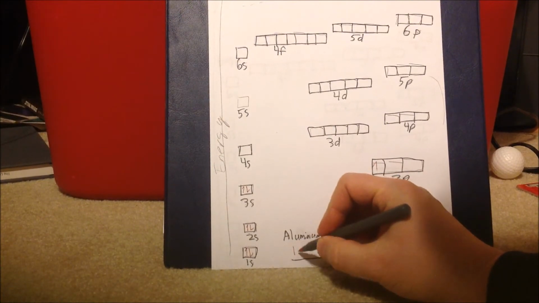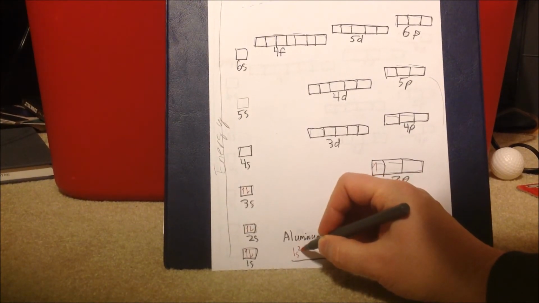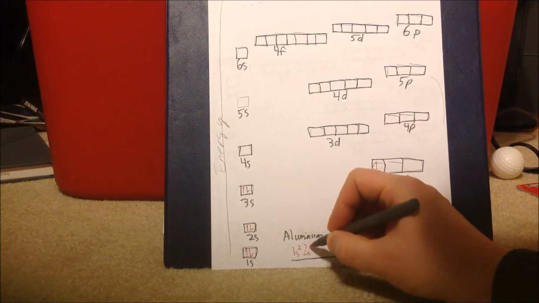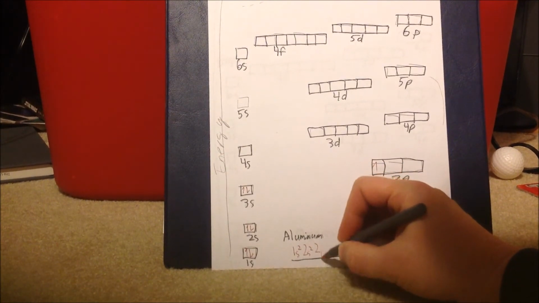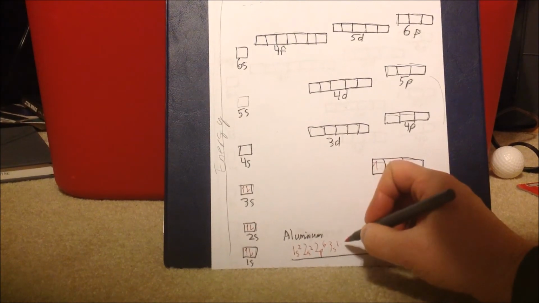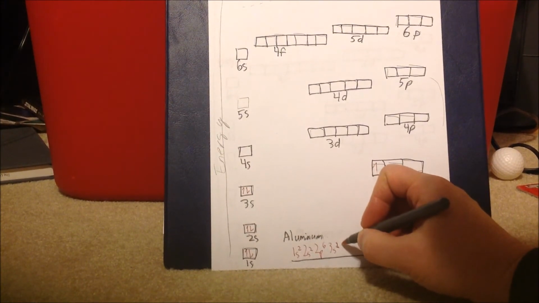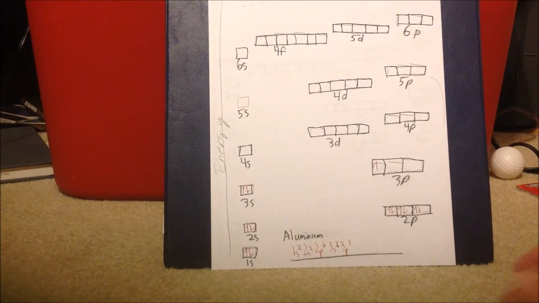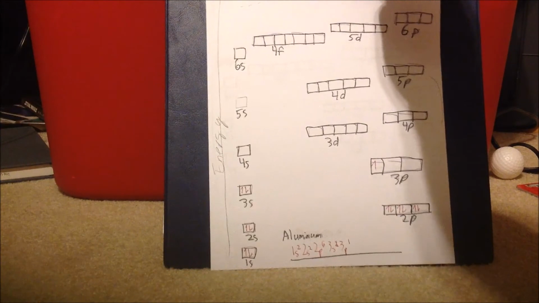And so we would write the configuration for aluminum as 1s2, 2s2, 2p6, 3s2, 3p1. That'd be aluminum. All right, fairly simple. We can do that.